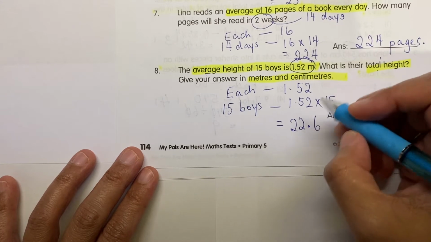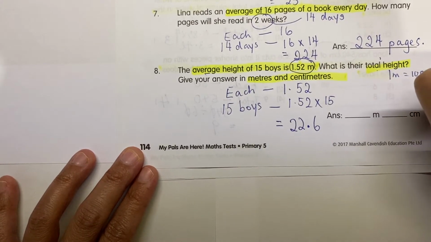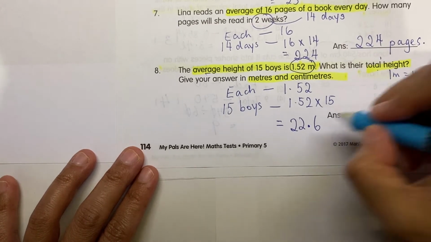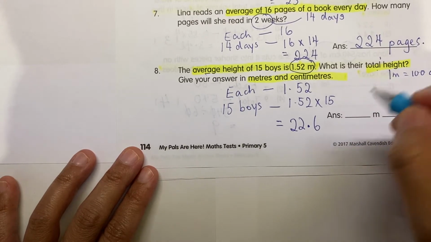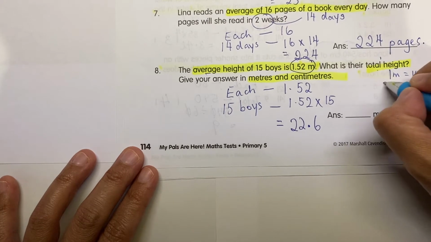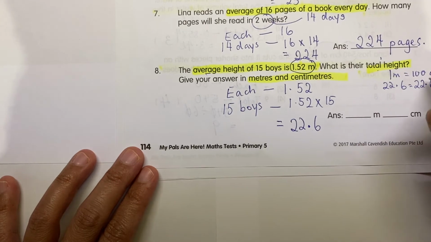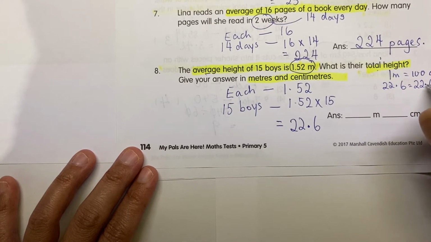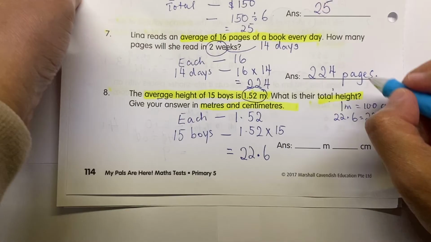Okay, so 1 meter is 100 centimeters. So basically you know that you have to change your answer here, 22.8, to centimeters. So you move the decimal.